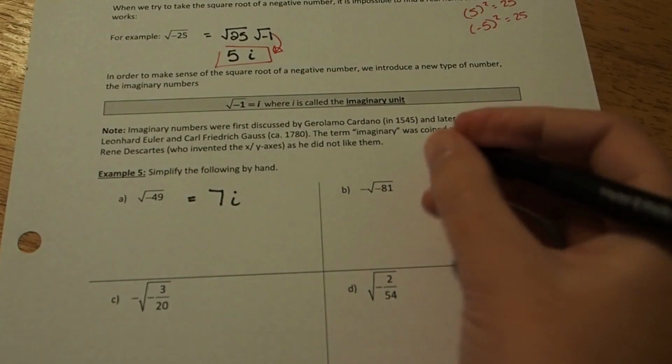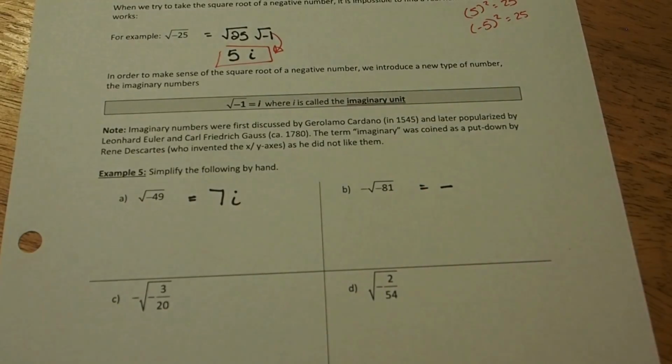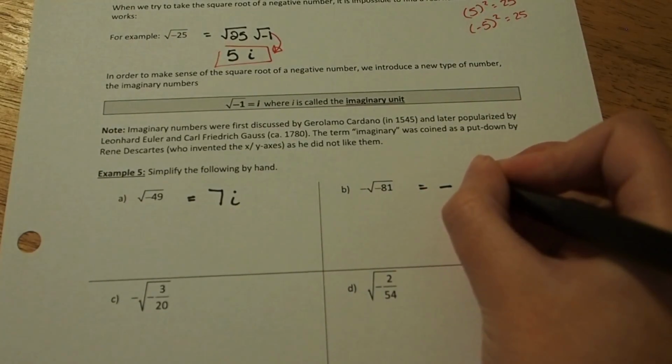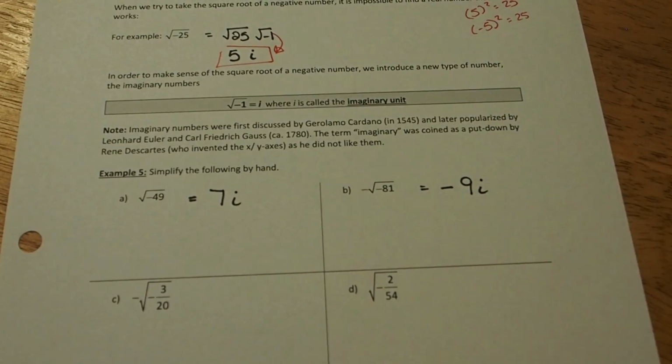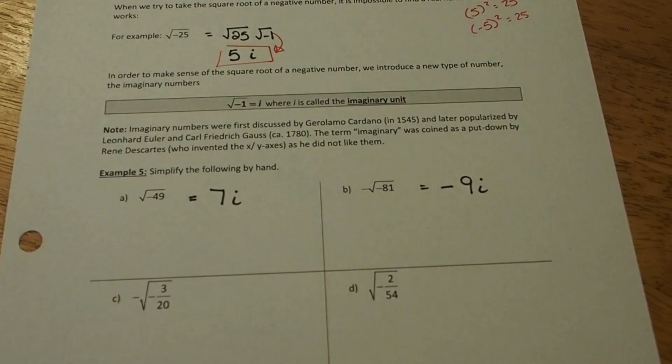The next one, negative square root of negative 81. So I'm going to have negative, the square root of 81 is 9, and then it's negative on the inside, so I'll have negative 9I. The negative coefficient stays, and then my negative inside the radical gives me an imaginary unit I.